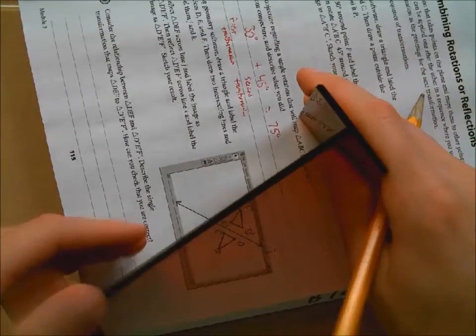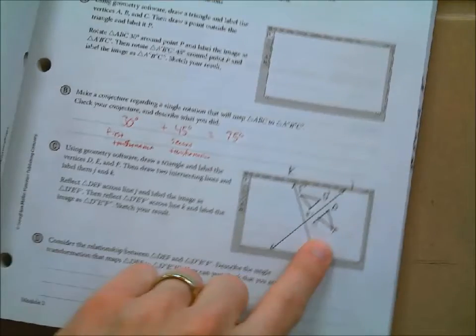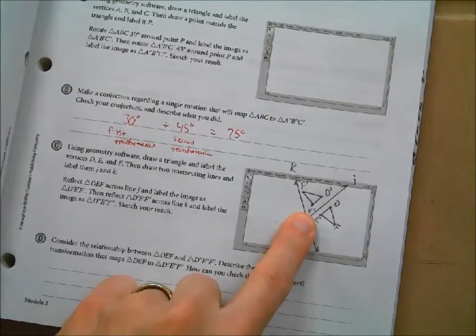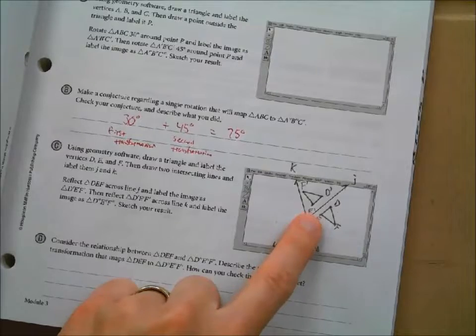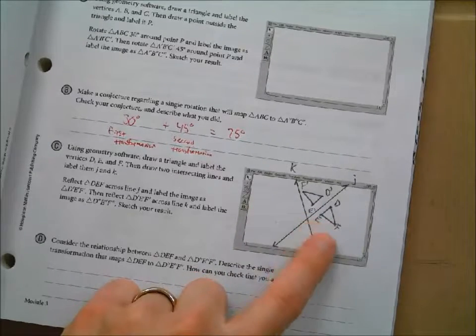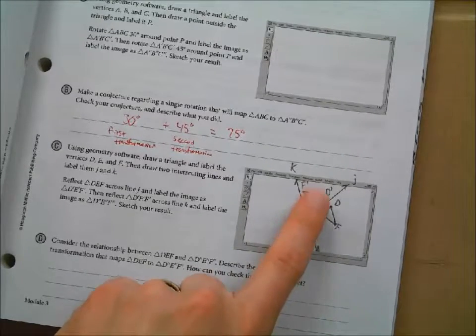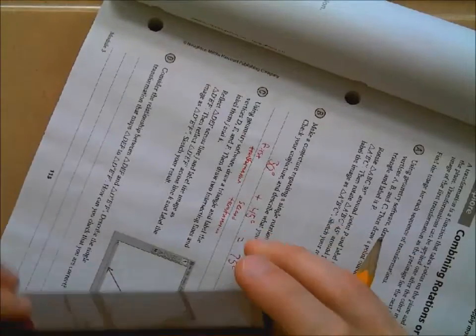And again, once you reflect DEF over line J and you have D prime, E prime, F prime, we're only reflecting D prime, E prime, F prime over line K. Don't also reflect DEF. So only reflect D prime, E prime, F prime over K. Don't reflect the whole thing.